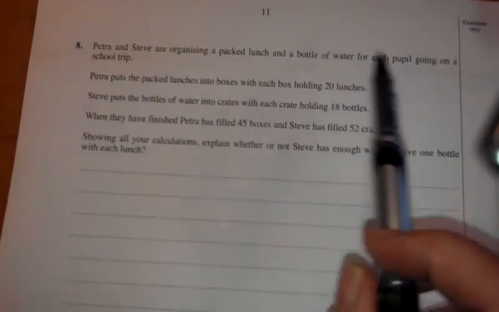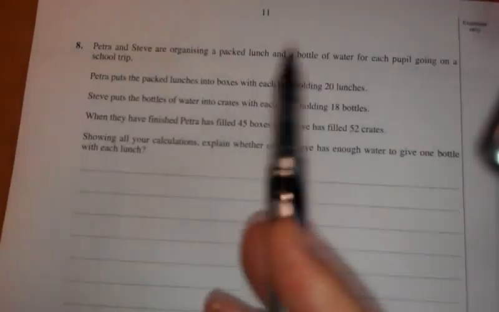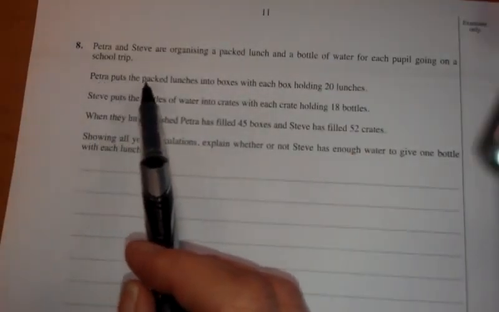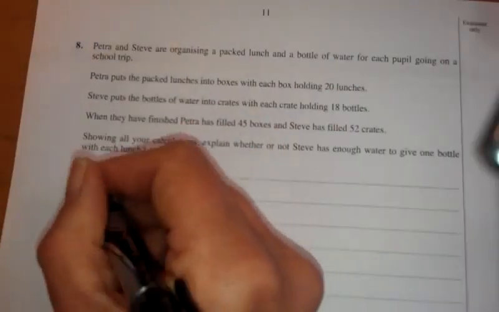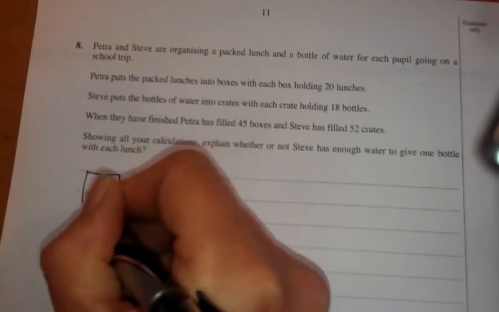Now on question 8, we've got Petra and Steve organising a packed lunch and a bottle of water for each pupil going on a school trip. So make sure you read the question and you understand it, because there's a lot of reading there. Petra puts the packed lunches into boxes. So let's have a box so we can make sense of Petra.